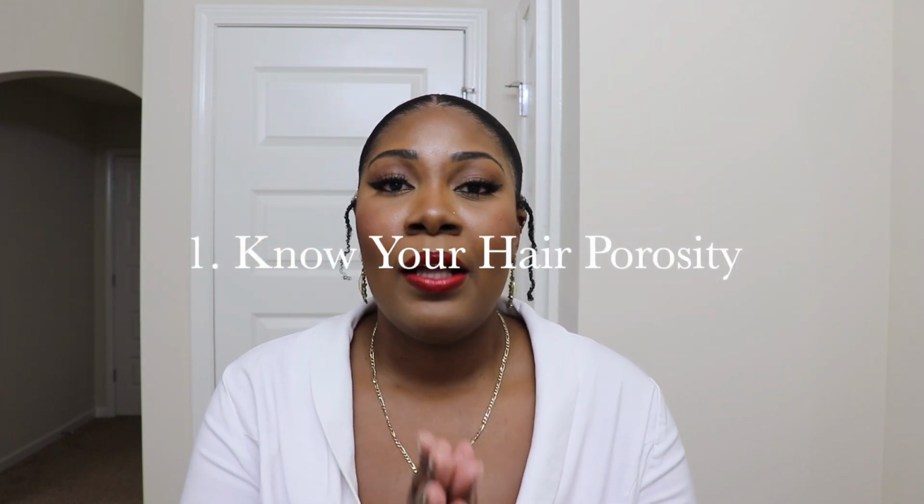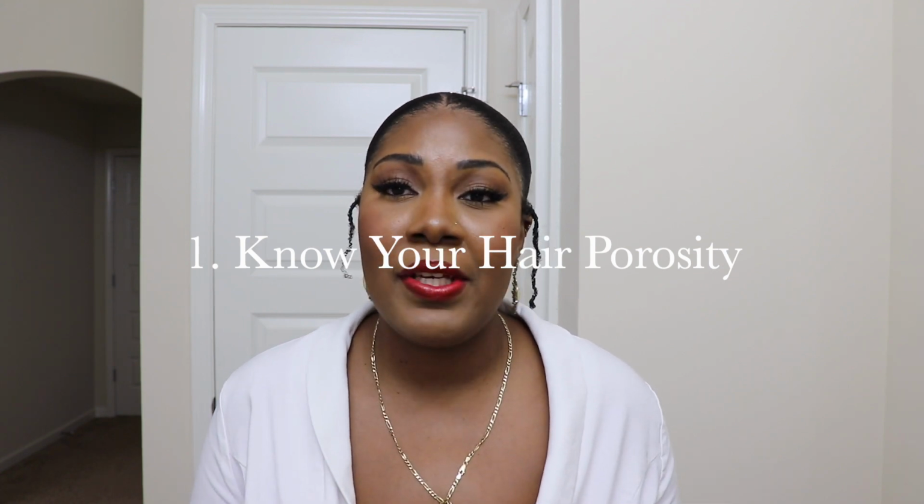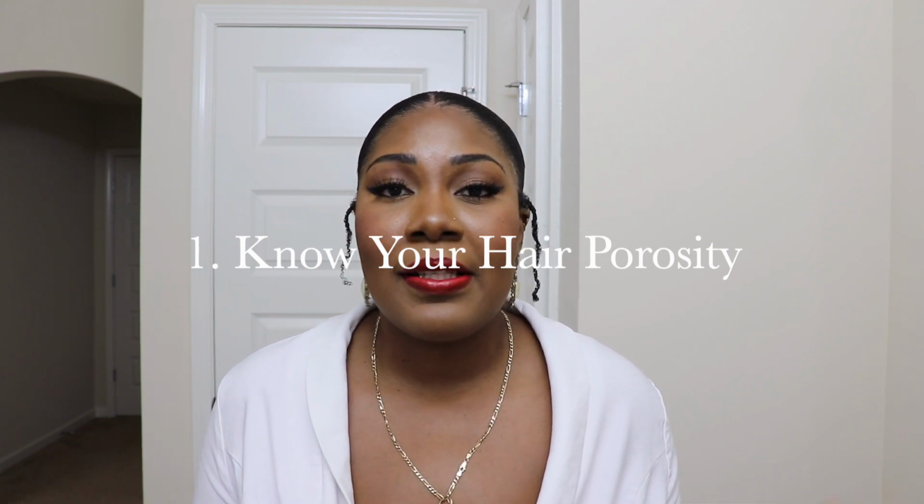There is low porosity hair, which is what I have, which means that moisture does not easily get into your hair shaft or the cuticles of your hair without heat. Like your pores, they say, use steam or warm water to open the pores. It's the same thing with the hair. In order for the moisture to get in, you have to apply heat, because the heat opens up those pores or cuticles that make your hair accept the moisture, okay?